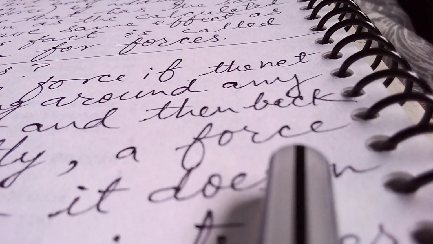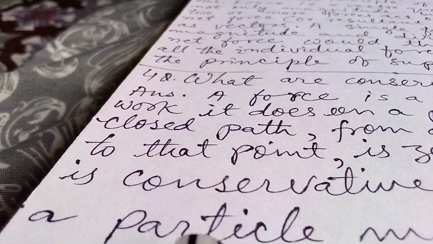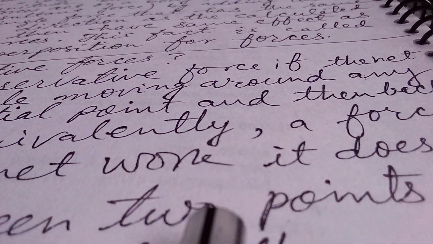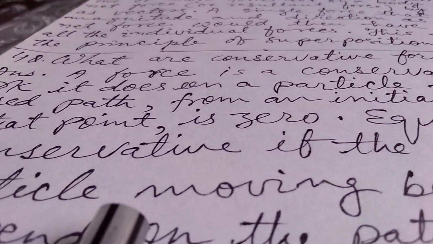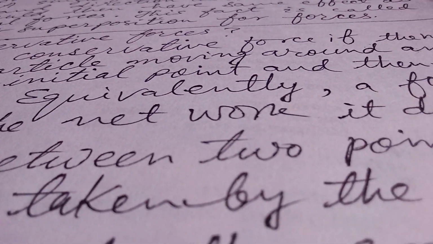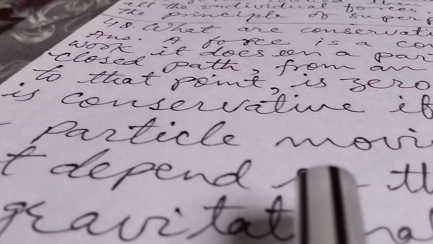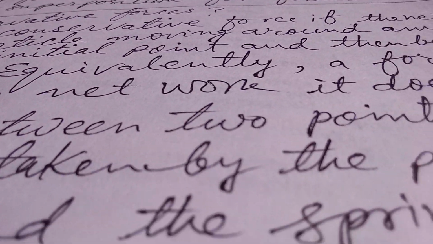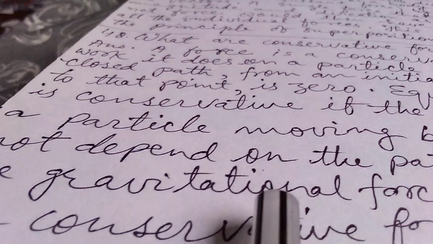Equivalently, a force is conservative if the net work it does on a particle moving between 2 points does not depend on the path taken by the particle.